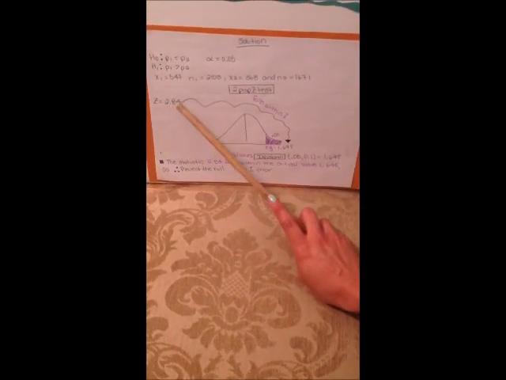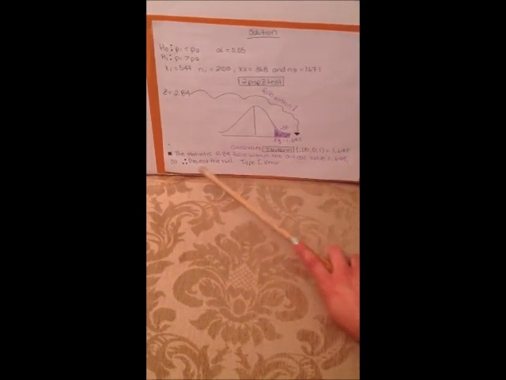So, does 2.84 fall within 1.645? Yes, the statistic 2.84 falls within the critical value 1.645. So we reject the null.